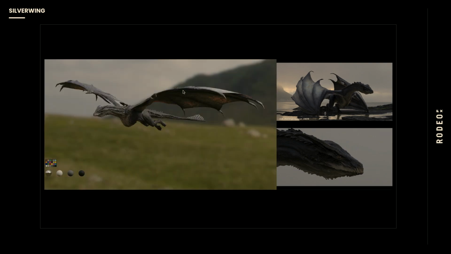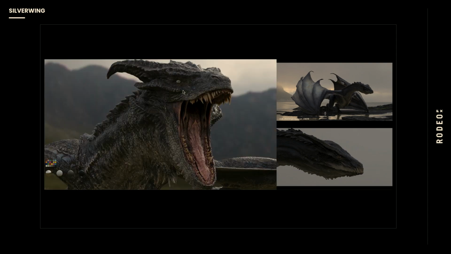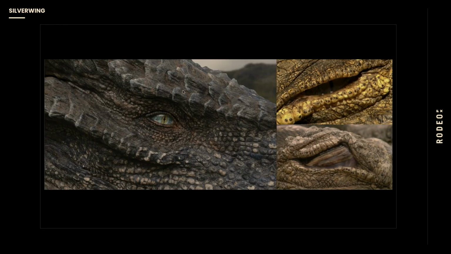So this is the soaring cycle. Got some close-ups for the mouth, the saddle, and then to QC the eye movements right here.